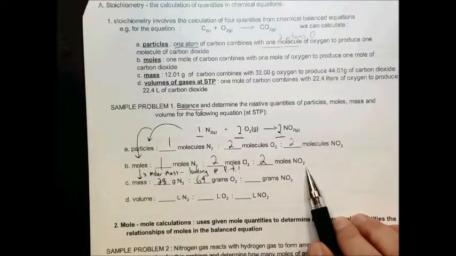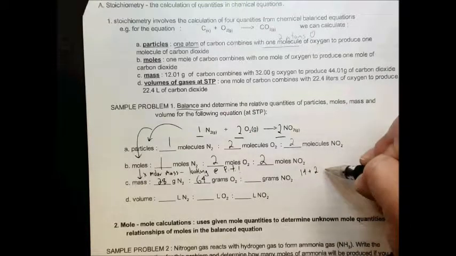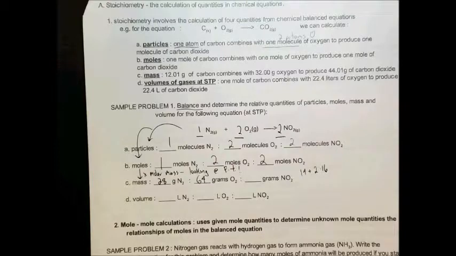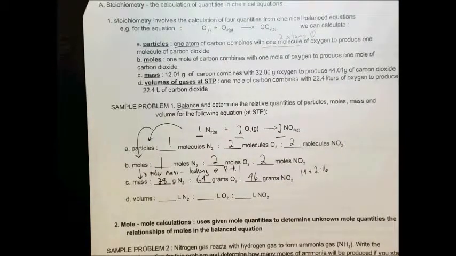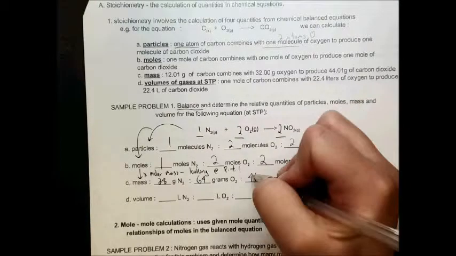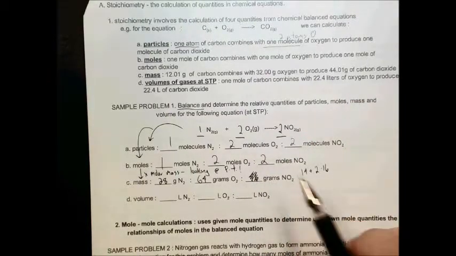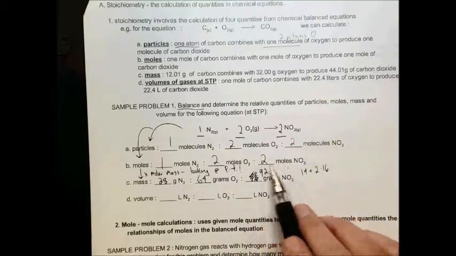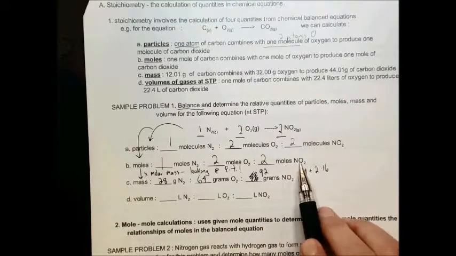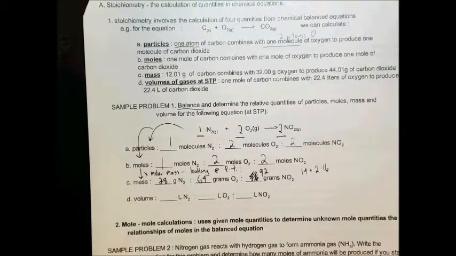Last, NO2: nitrogen has 14, plus we have 2 oxygens, so 2 times 16, this should come out to be 46 grams of NO2. Oops, I forgot, we need to multiply that number by 2, since that's 46 grams for every 1 mole, meaning that I have 92 grams of NO2 in 2 moles of NO2, in this balanced equation that we have up here.